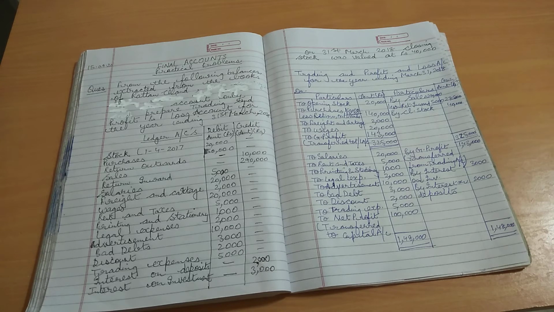Always remember the calculation part has to be shown in the inner column and the end result has to be shown in the amount column. So when 1,50,000 is subtracted by rupees 10,000, what we get as the result is 1,40,000. That has to be mentioned in the amount column on the debit side of the trading account under the head purchases. Then we have freight and cartage.